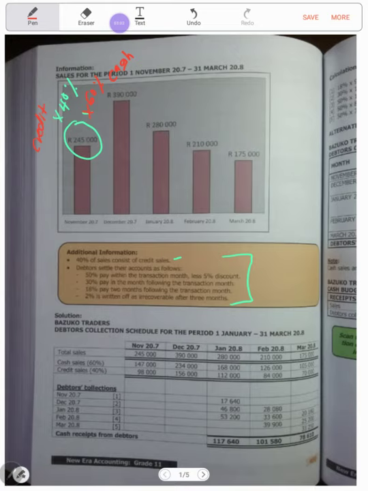Alright, so let us do this solution. Bazuko Traders Debtors Collection Schedule for which period? From January to March. That is what we are interested in. We are not interested in November or December. You want to know how much of the money will you be receiving from your debtors in the period of January, February, and March. So let's do this.